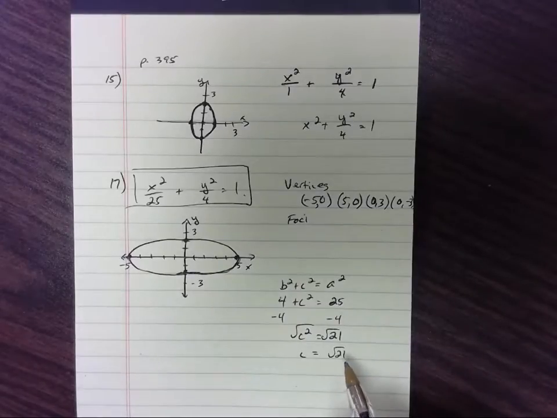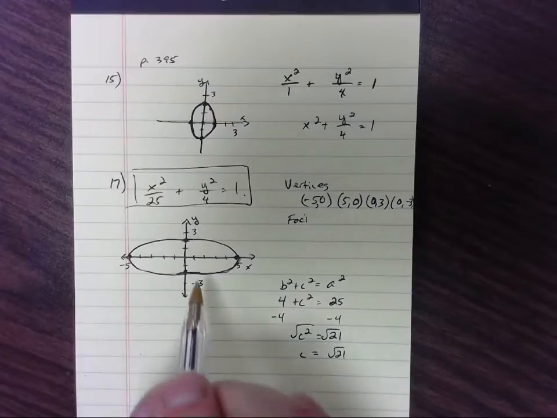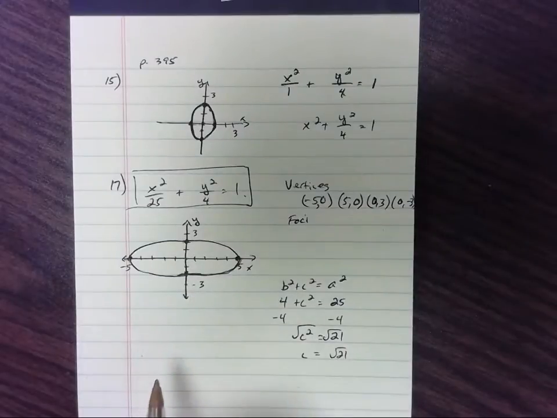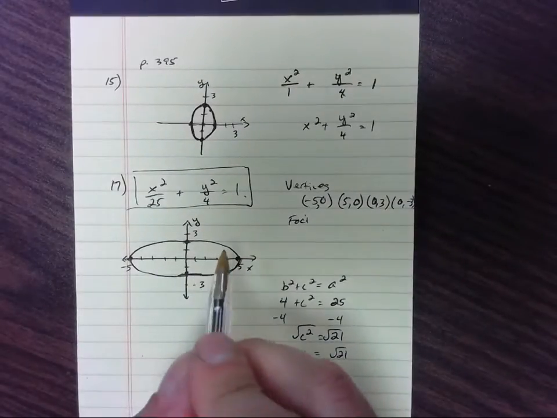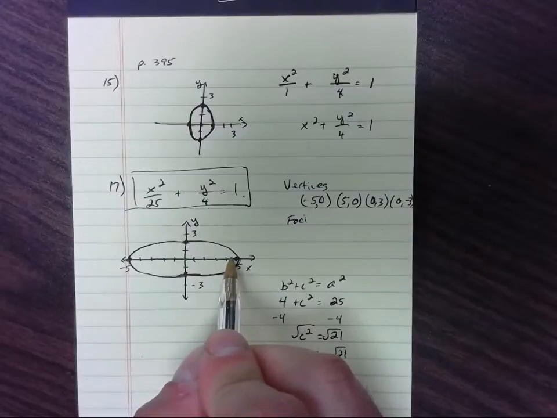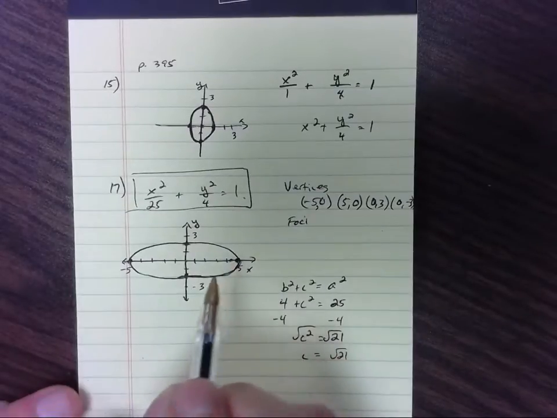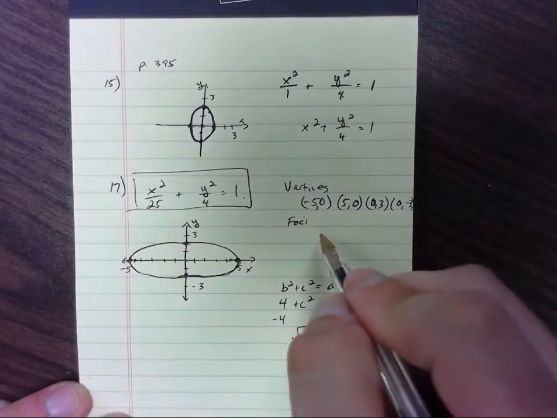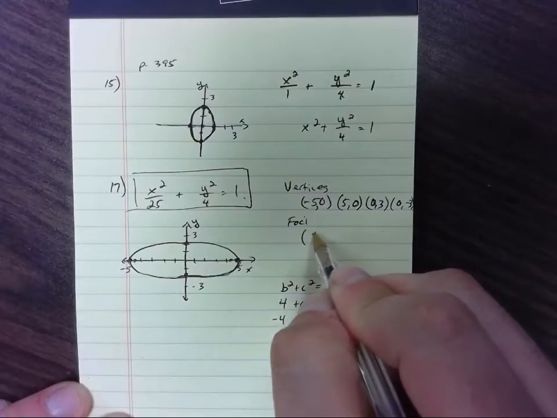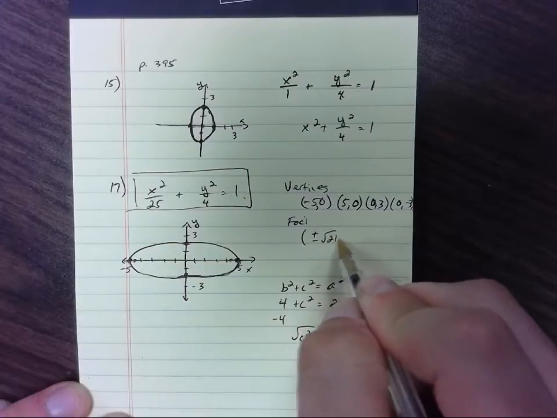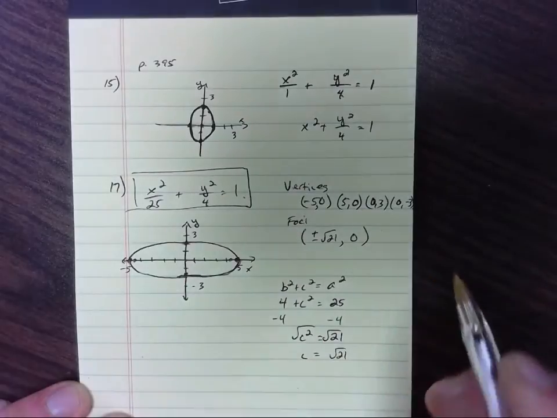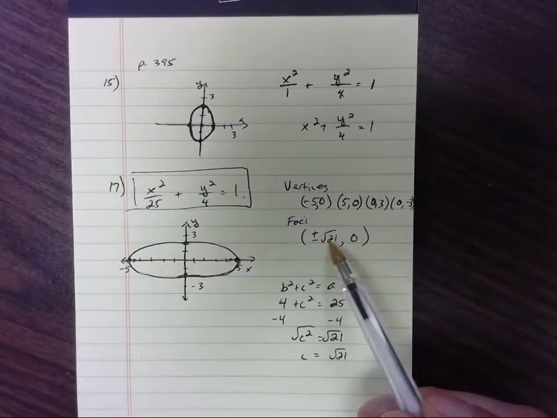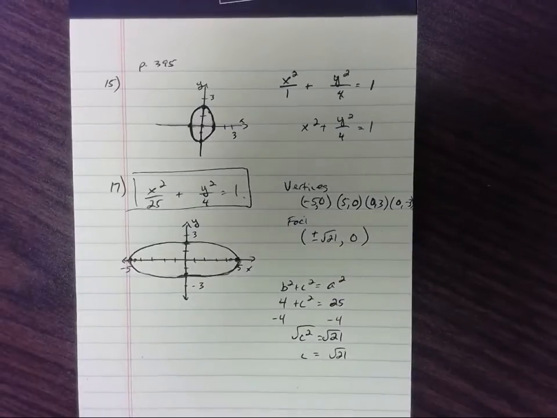So the foci, the y value is going to be 0 because it's along the major axis. It doesn't go up or down at all. It's just going to move over root 21. Root 21 is a little bit more than 4, a little bit less than 5. So about right here is root 21, and also in the negative direction as well. So the foci would be, quicker way to write it is just plus or minus root 21, comma 0. That would be 2 points because you have positive root 21, comma 0, and negative root 21, 0. So that's for number 17, 15 and 17.